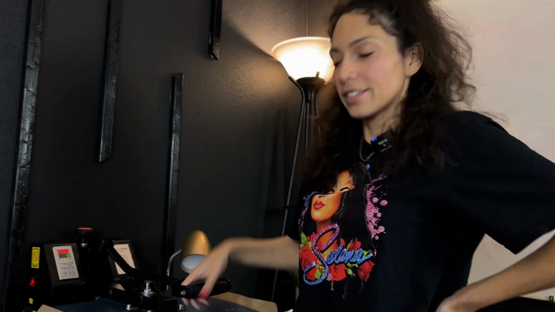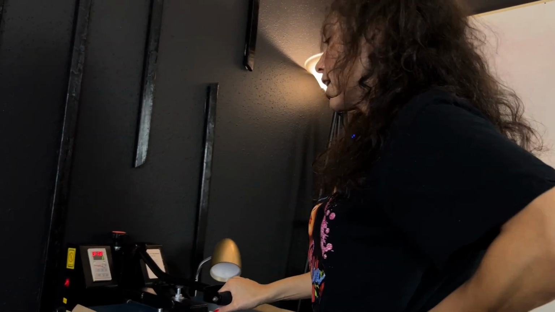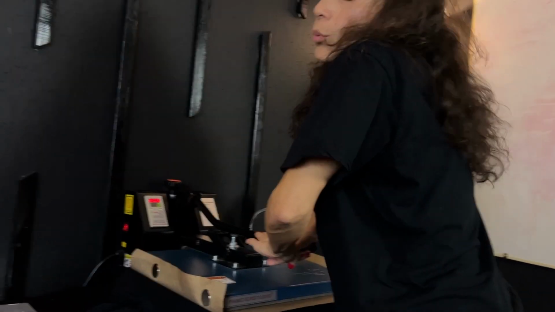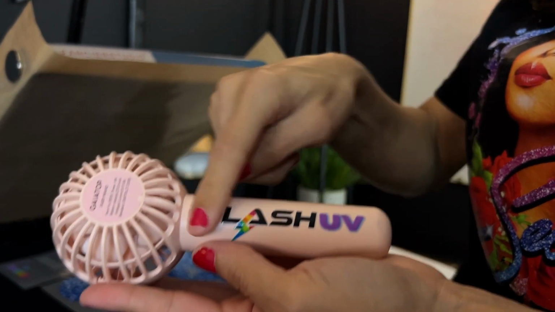So just to let them know, you pressed both at the same time, two different transfers. Yes. Since it fits on my 15 by 15, might as well knock it out in one hit. So we are a cold peel, and we have our handy dandy fan here.